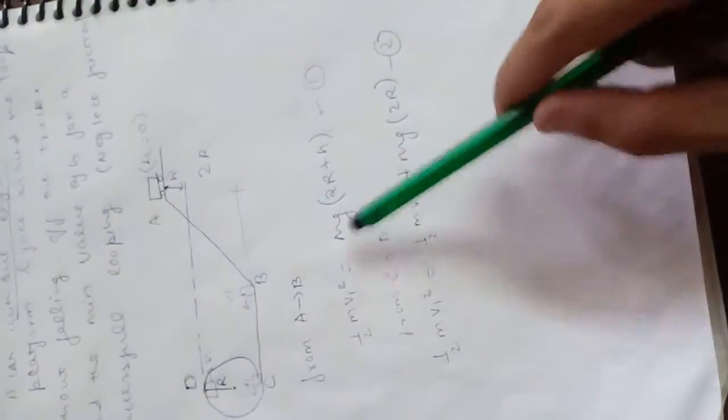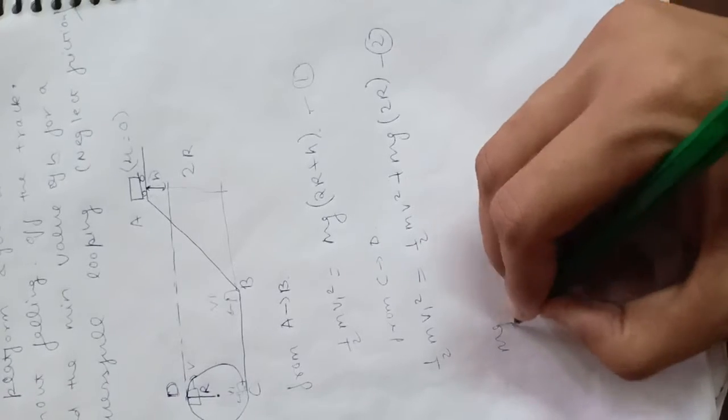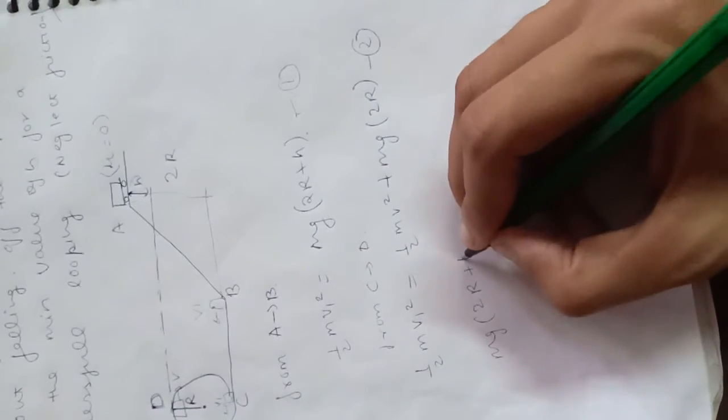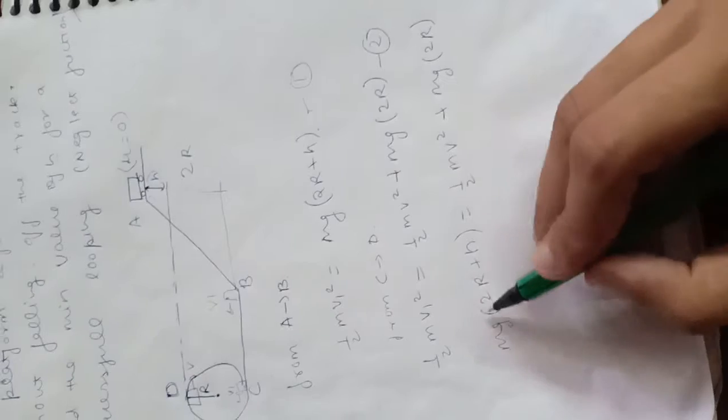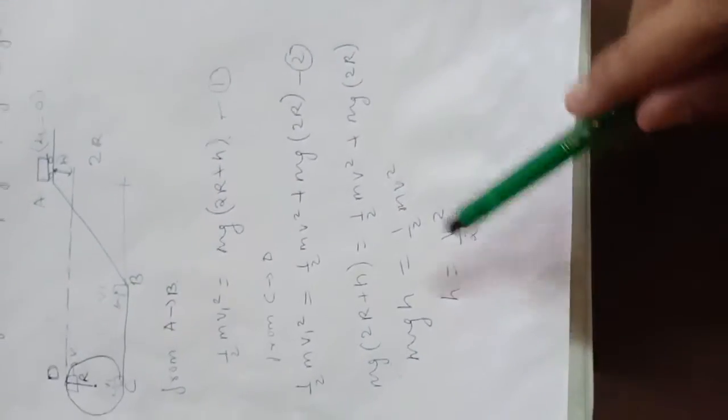So equating 1 and 2, since we don't know the value of v, we get mg times (2r plus h) equals half m v square plus mg times 2r. If we open this, the terms will get cancelled and we will be left with mg times h equals half m v square. That gives h equals v square by 2g. Okay, so we have to find this v.